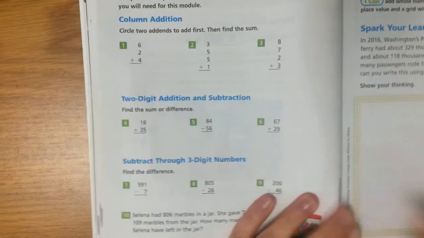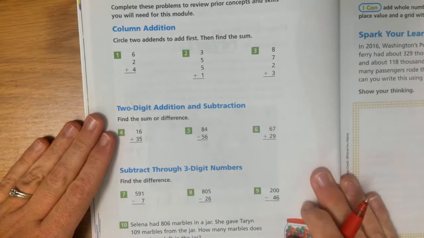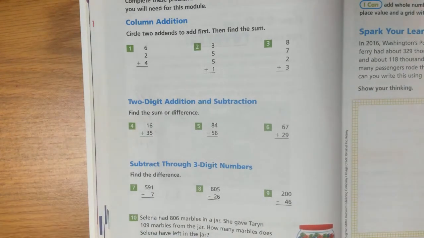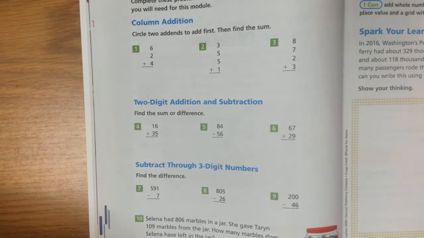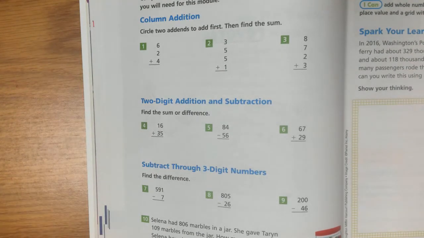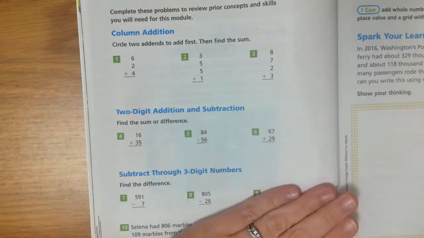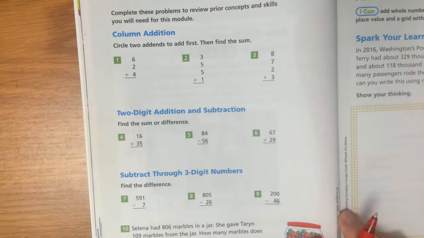All right, so now we're going to turn to page 30. And we are going to see if we're ready to do some addition and subtraction. This is kind of getting those brains going, getting our juices flowing, and seeing, are we ready to add and subtract? So complete these problems to review prior concepts and skills you will need for this module.